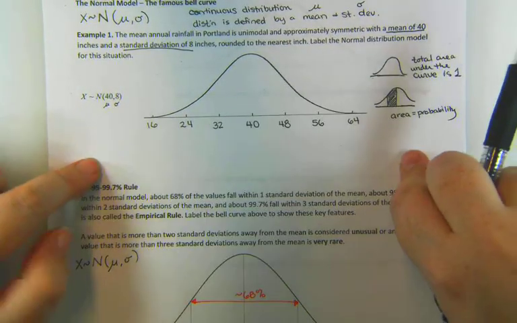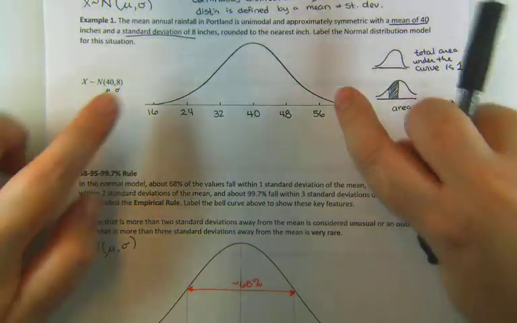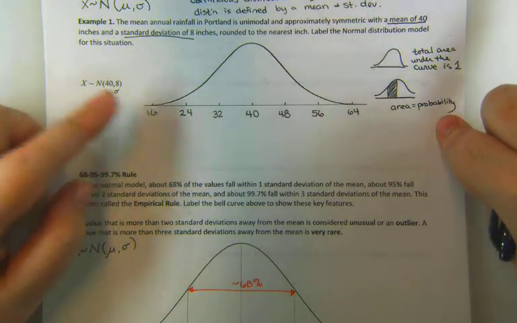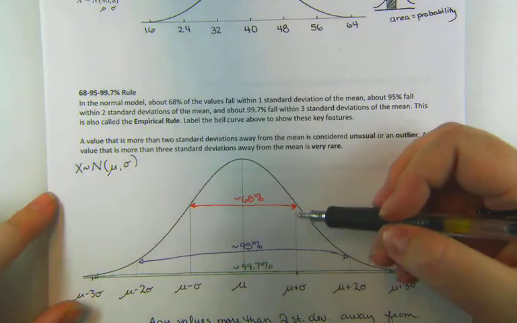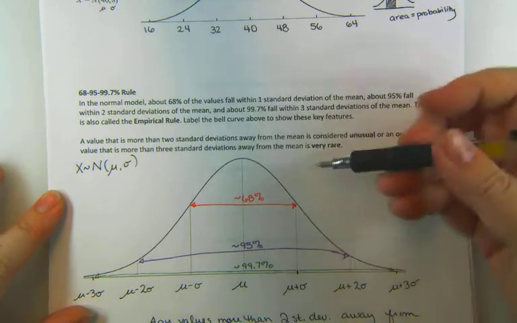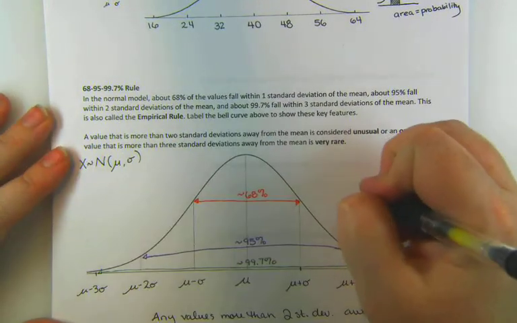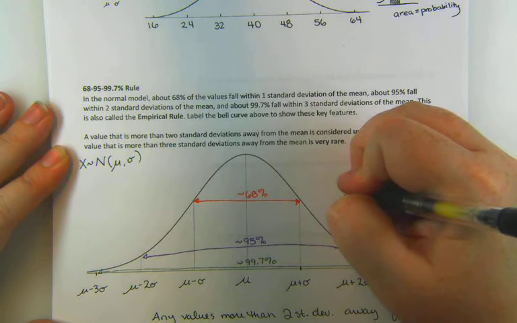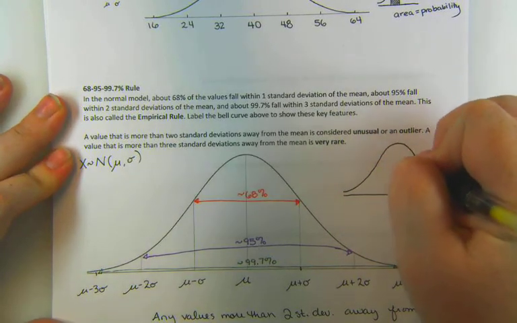And the further you get away, the more extraordinary it becomes. But if we had annual rainfall of, say, 50 inches, that's within the 2 standard deviations away. That's not that extraordinary. That's kind of expected. It's a little above average, but close enough by.